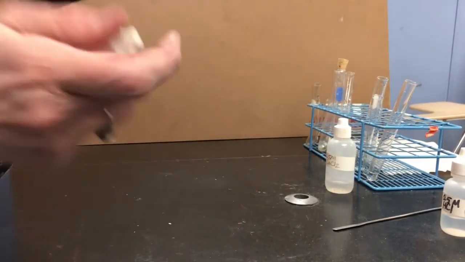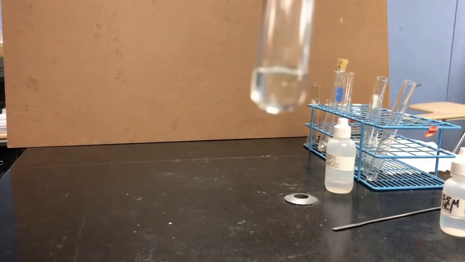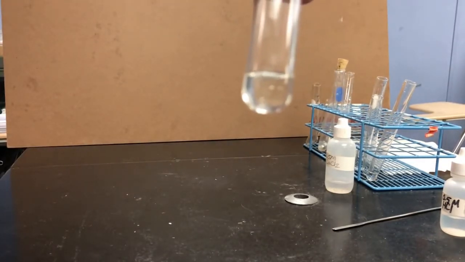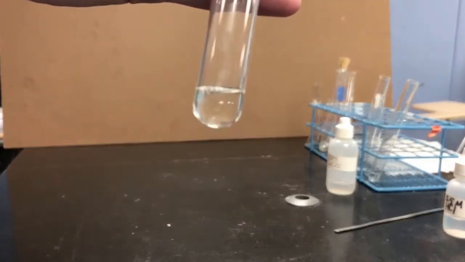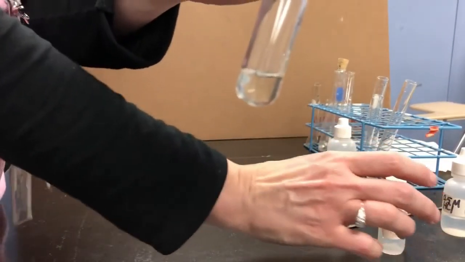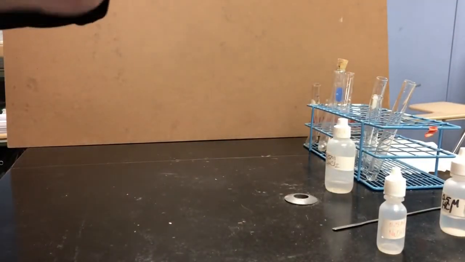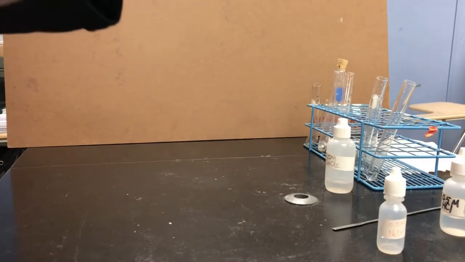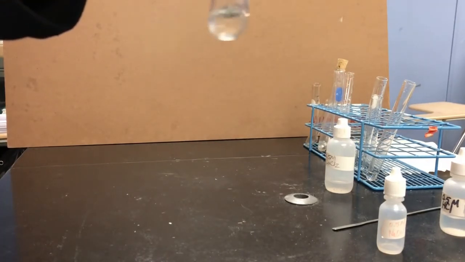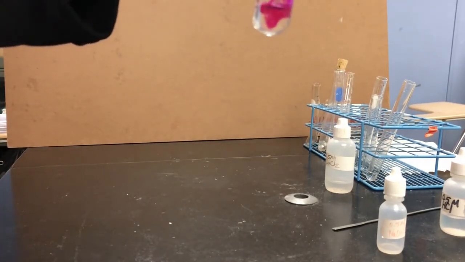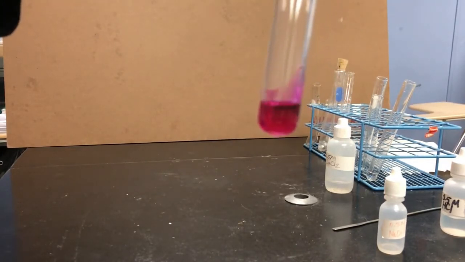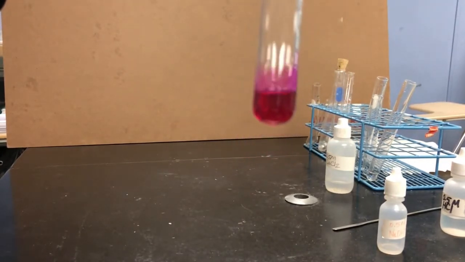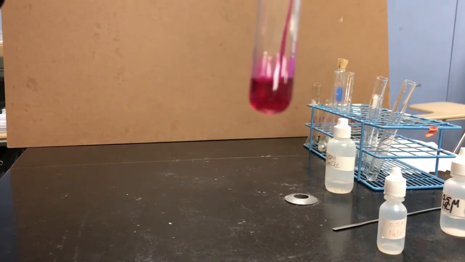It's clear, it's colorless, it's my sodium hydroxide. And I'm going to add some phenolphthalein indicator, which is also clear and colorless. Just add a couple drops of that. And you can see, even though I mixed two clear and colorless solutions together, it is definitely not clear and colorless now.